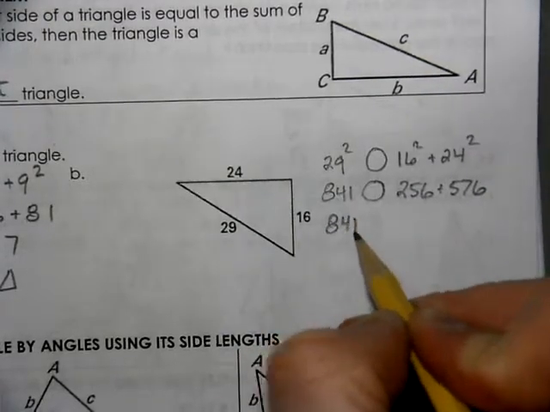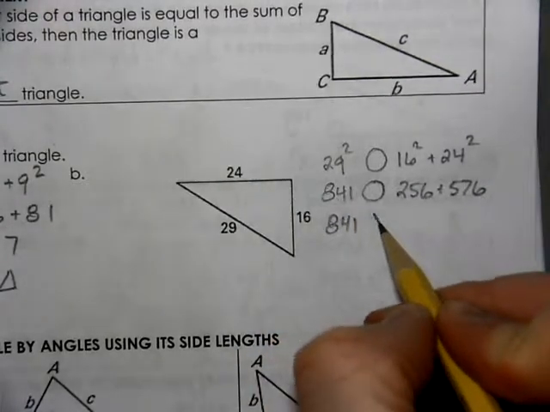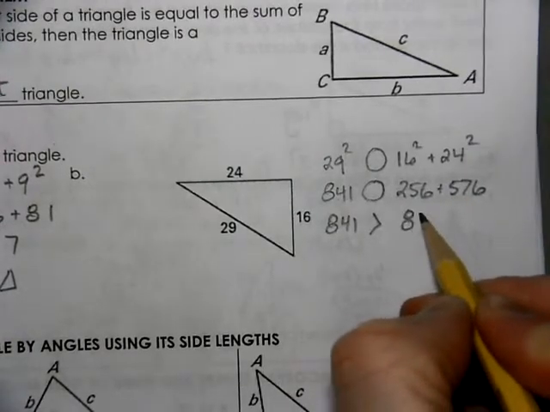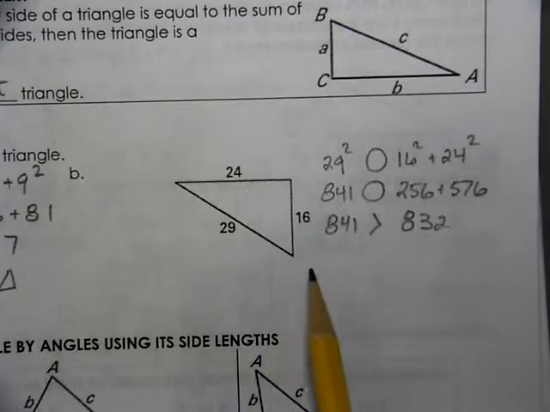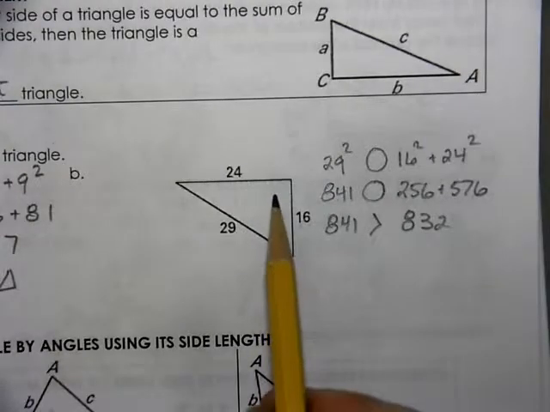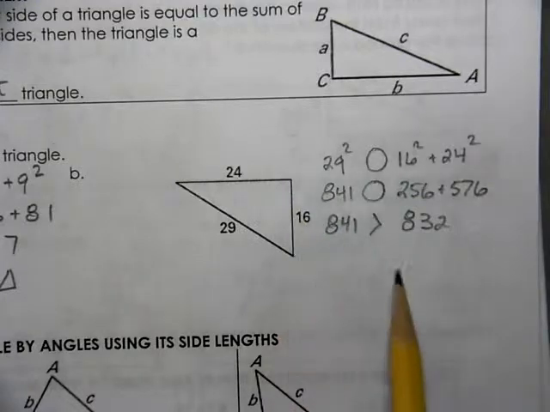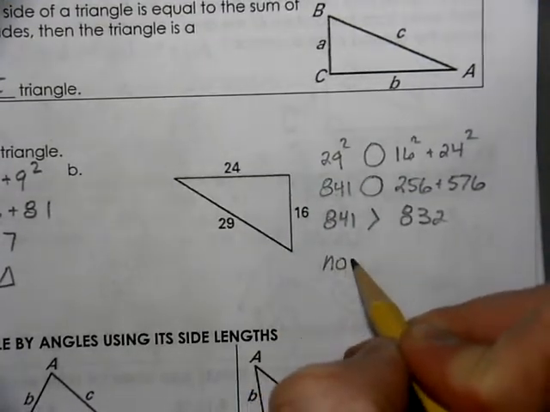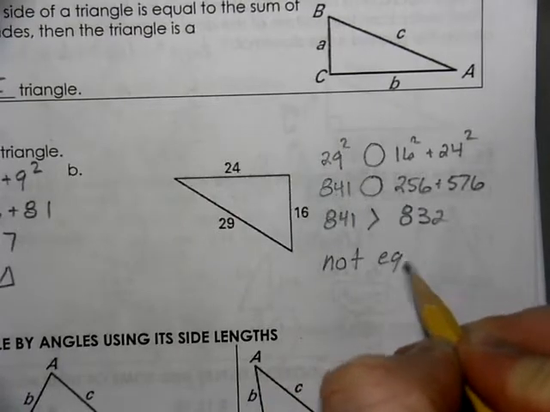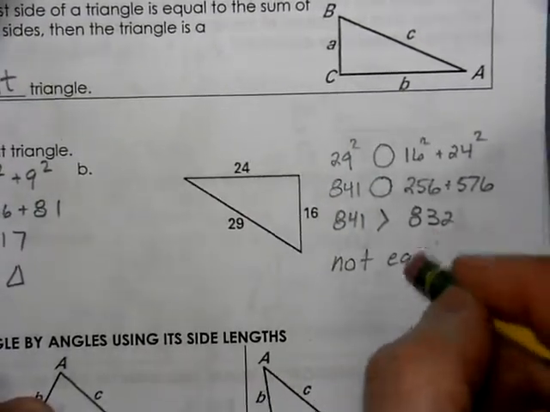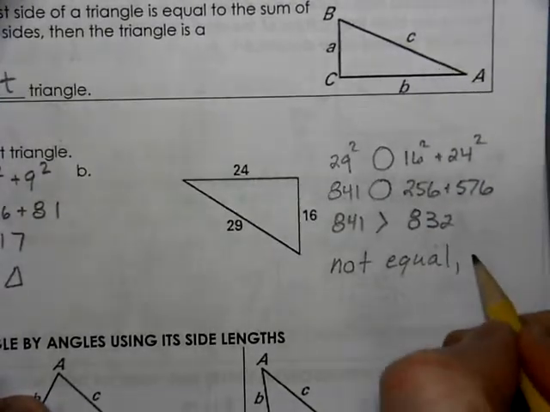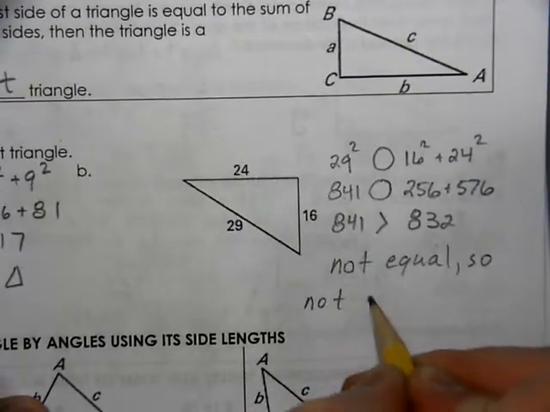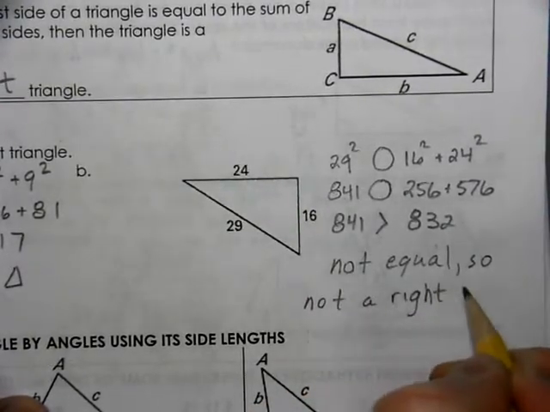And this 841 is bigger than 832. So they're not equal. This one's bigger. So it's not that the triangle couldn't exist. Sure, the triangle might exist, but it's not going to form a right angle if it did exist. So it's not equal. Oh, don't forget the U. It's not equal. So, not a right triangle.